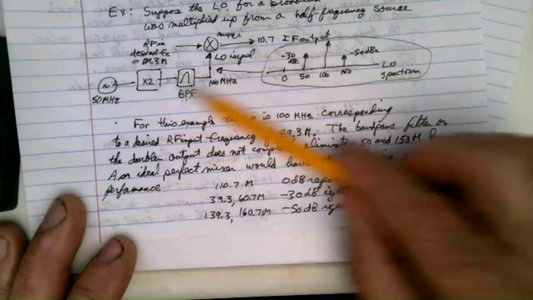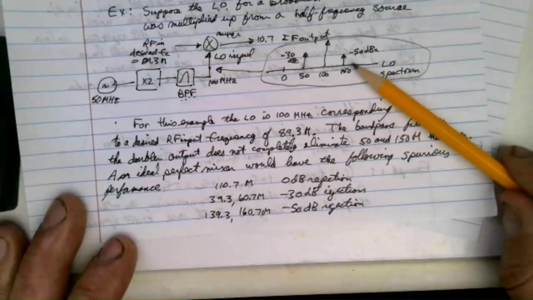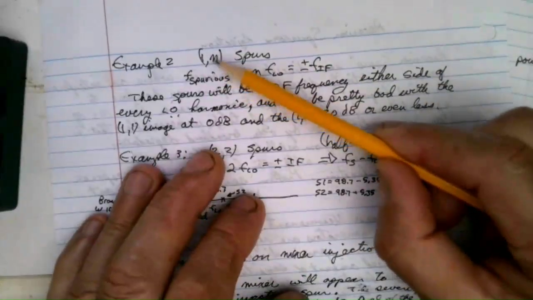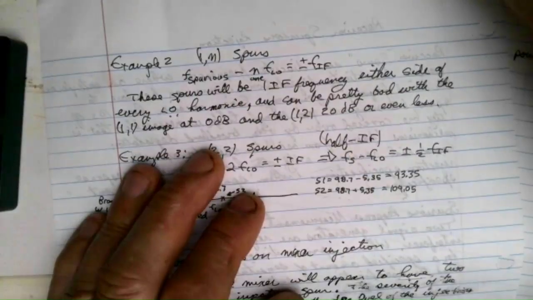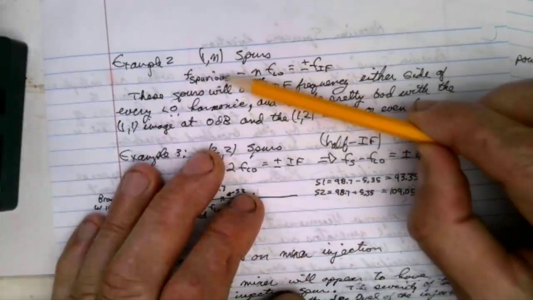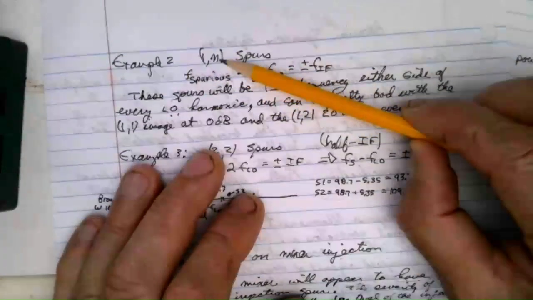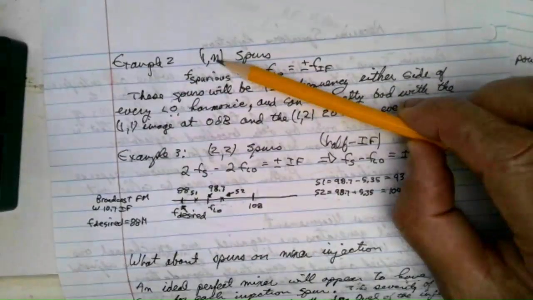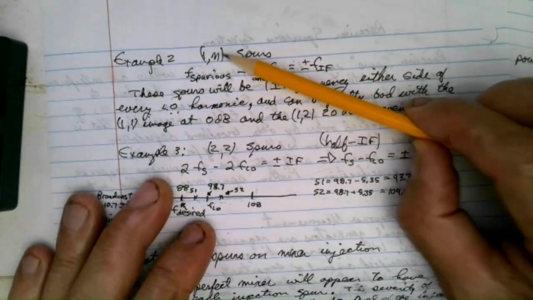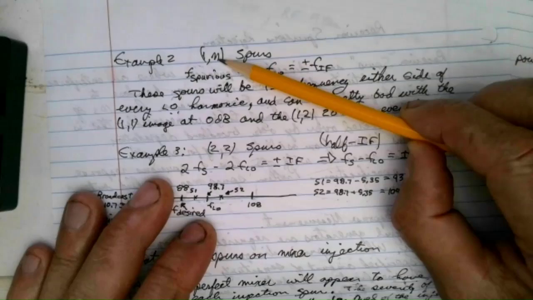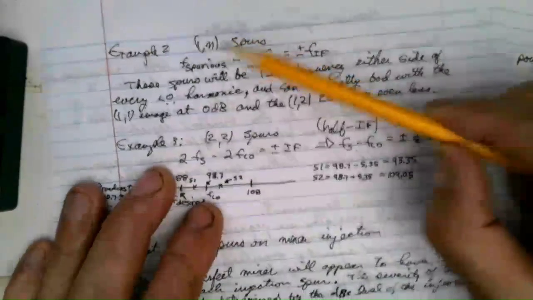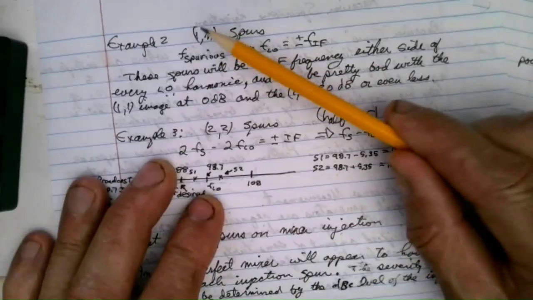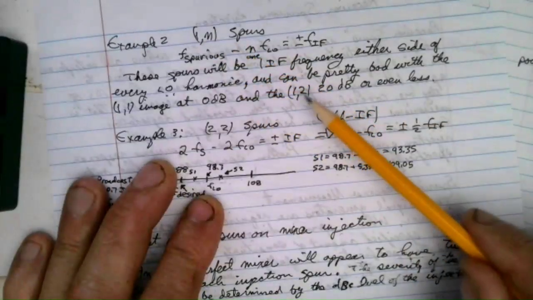If I didn't have this multiplier in there, I just had 100, 200, and 300 harmonics, then these 1-N spurs we talked about up here, it doesn't do you any good to have a mixer that has a lot of 1-2 rejection if the second harmonic of your injection is minus 20 dBc. I could have a perfect mixer here, and if my second harmonic on my LO is minus 20 dBc, I'm going to have 20 dB rejection on the 1-2 spur.